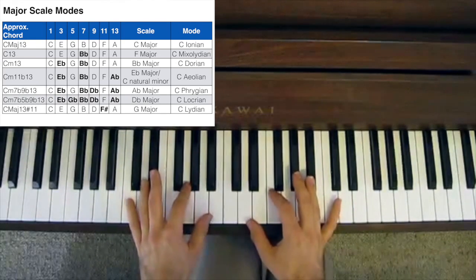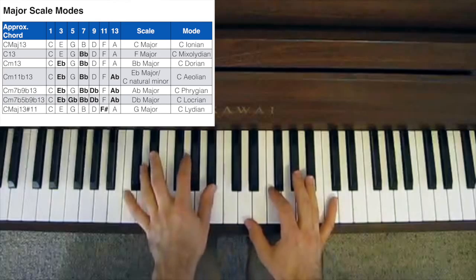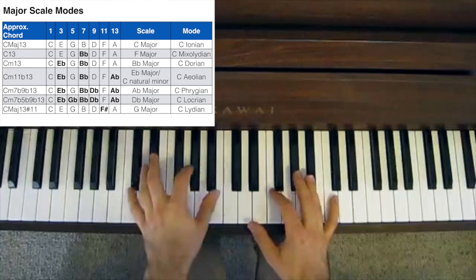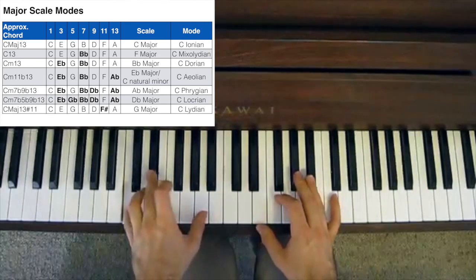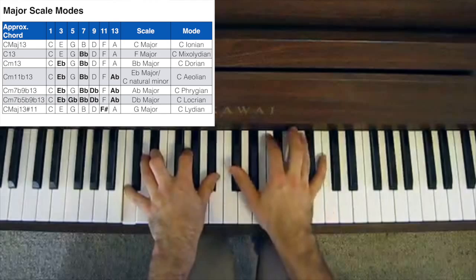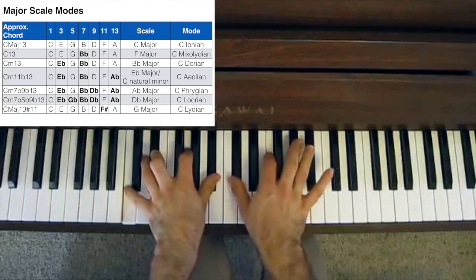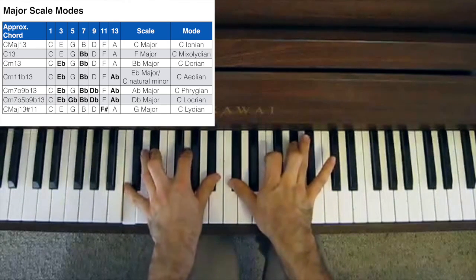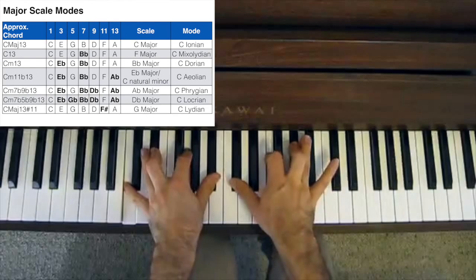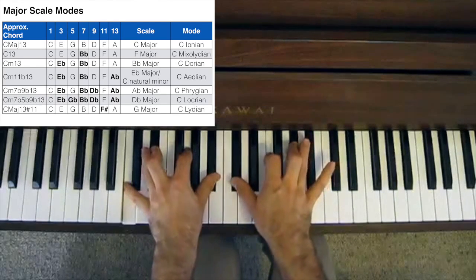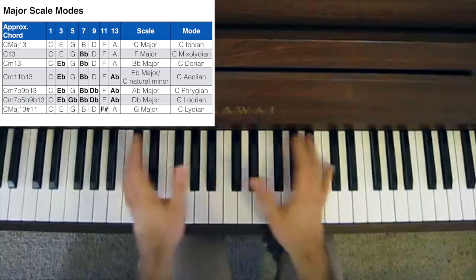Let's do a C minor 7 flat 9 flat 13. So we've got the C minor 7 again, the C, E flat, G, B flat. The flat 9 is the D flat, F, and then the A flat. Now, what scale has 4 flats, specifically those 4 flats? The answer is A flat major.